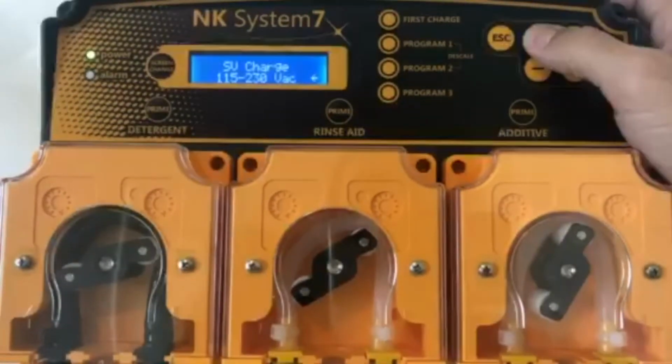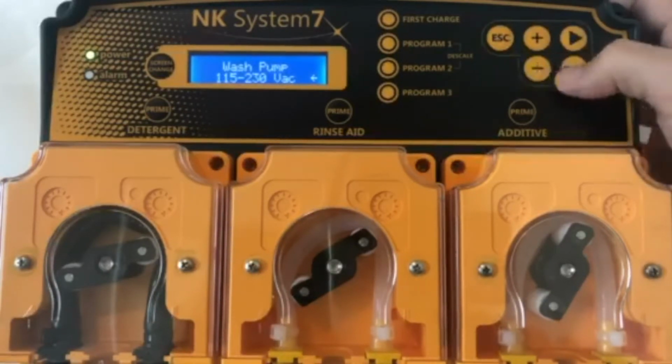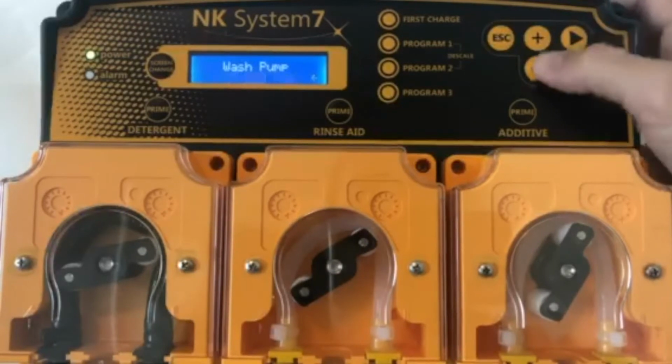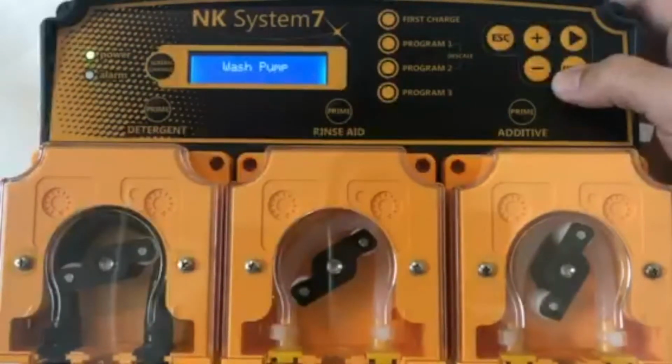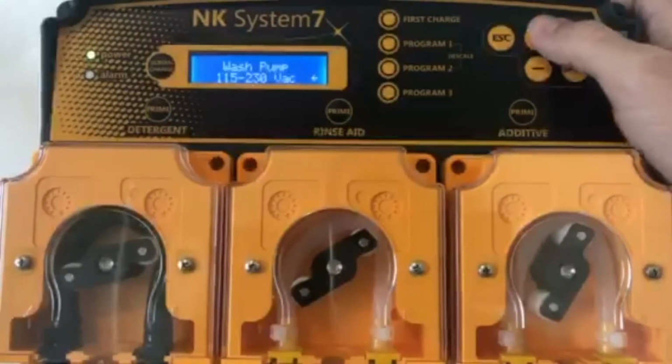You have the same voltage options for your rinse signal, and then if you end up hooking to the wash pump, or if the wash pump's what you hook up to, you would have the same voltage options there. Again, to change anything, it's always going to be Enter on the screen and plus or minus to toggle between the options.